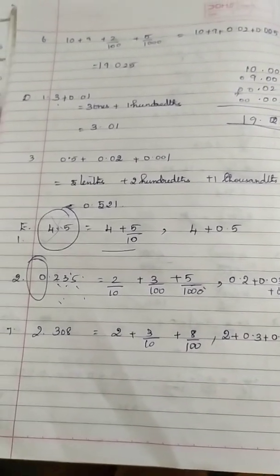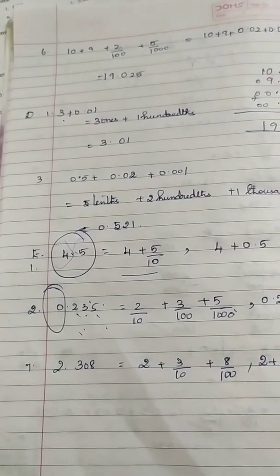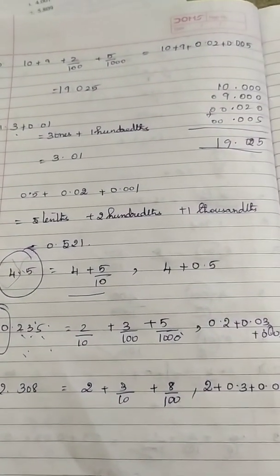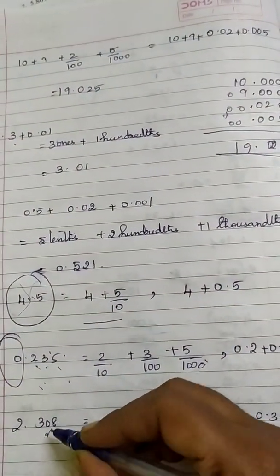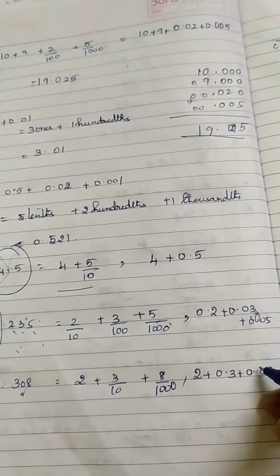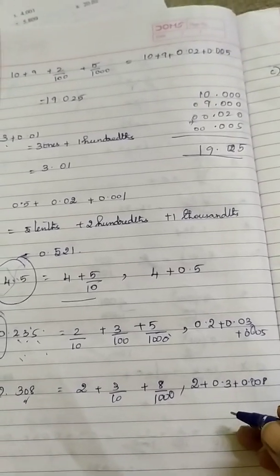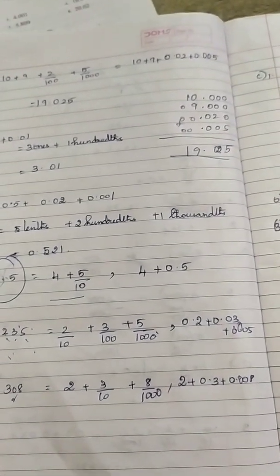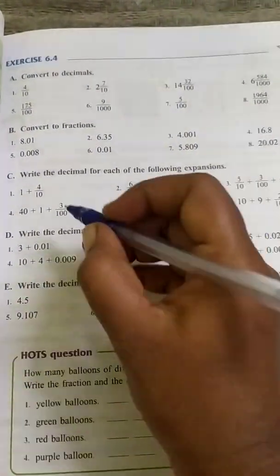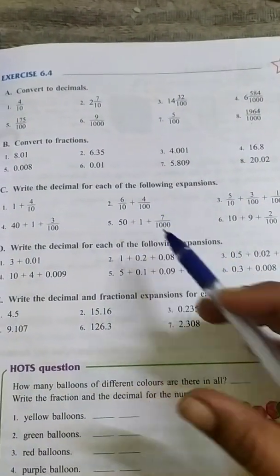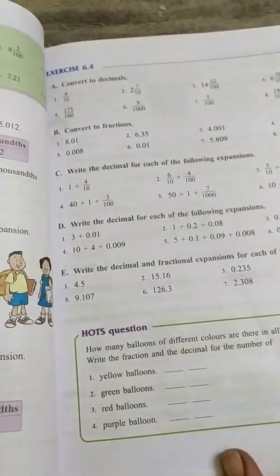Seventh problem, 2.308. Whole part is 2. So 2 plus. Next decimal part. First decimal part will be divided by 10. So 3 by 10. Next by 100. Next by 1000. So 8 by 1000. 100th place you don't have any digit. So your answer is 2 plus. In the decimal part your answer will be 2 plus 0.3 plus 0.008. So this is how you will be doing the problems. Very easy problem. 4 by 10 means 0.4. 4 by 100 means 2 digits should be there. So 0.04. In the same way you are going to proceed all the problems.